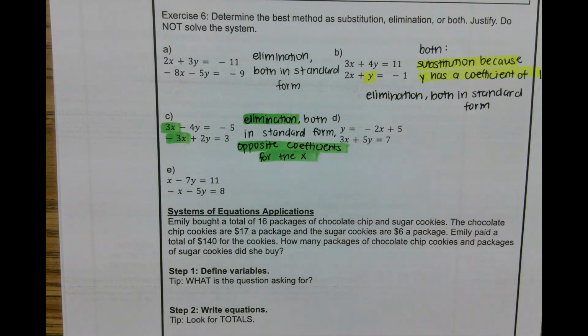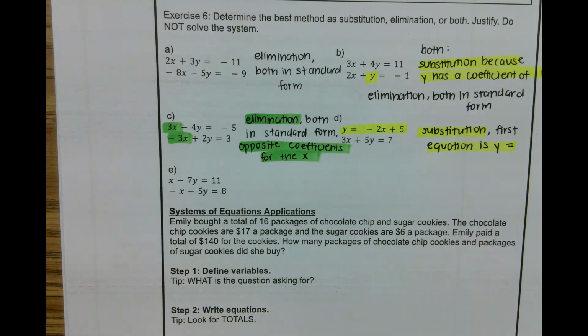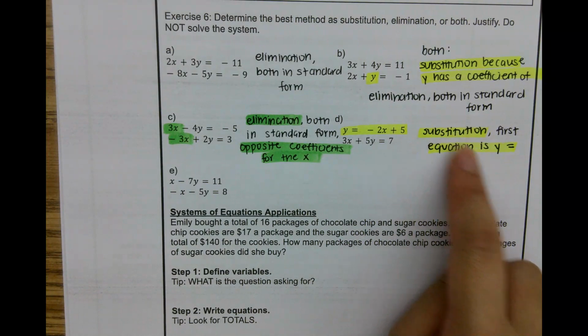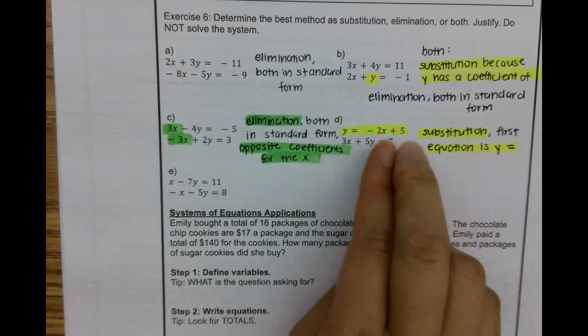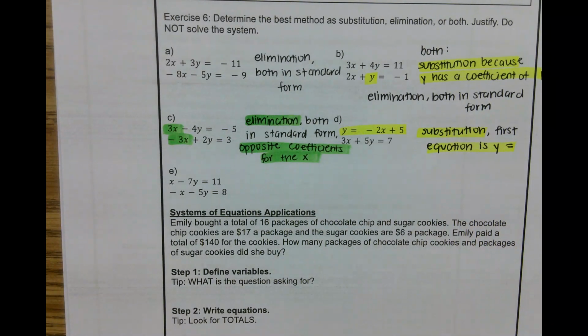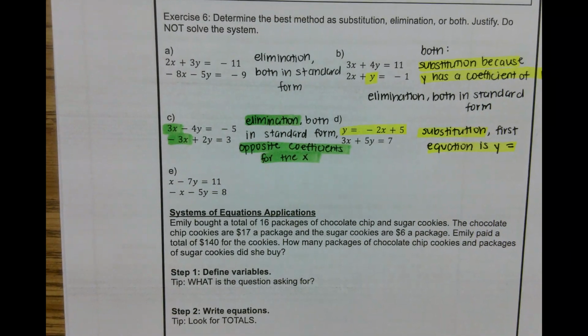Okay. So what about D? y equals negative 2x plus 5, 3x plus 5y equals 7. Which method is best? For D here, I would have chosen substitution. The reason is that the first equation is already y equals, so nice and easy. All I have to do is take that and substitute it in for the second equation's y, and then I can easily solve it.